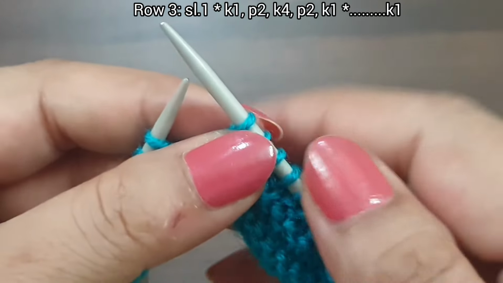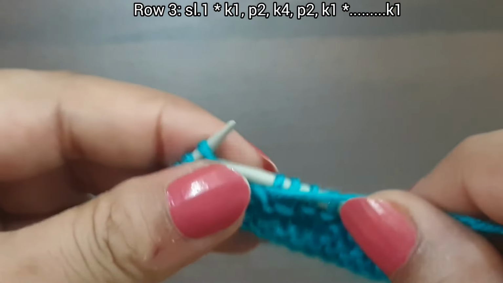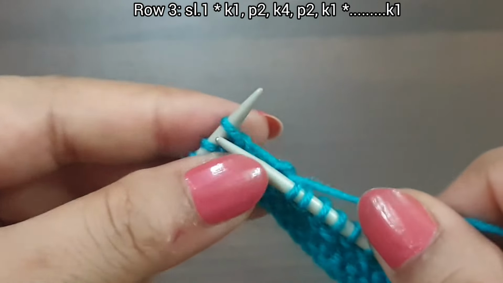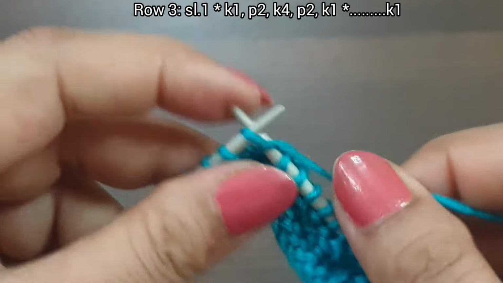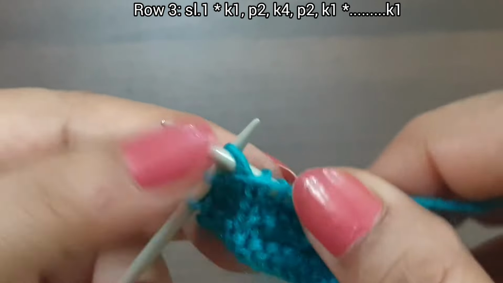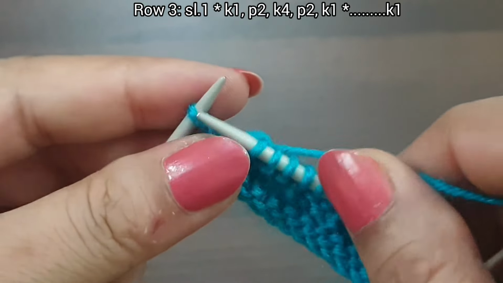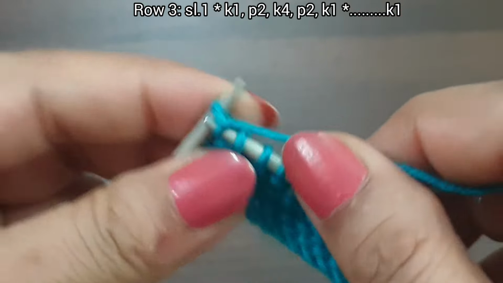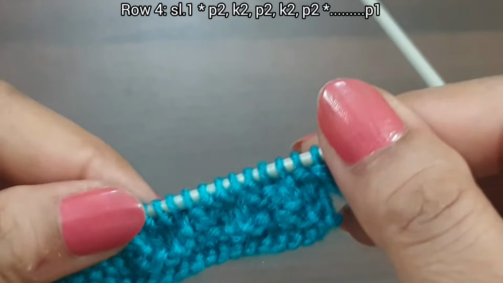Again we repeat this pattern one more time. Knit 1, purl 2, knit 4, purl 2, knit 1, edge, knit edge from right side. Third row is complete. Now fourth row, wrong side.